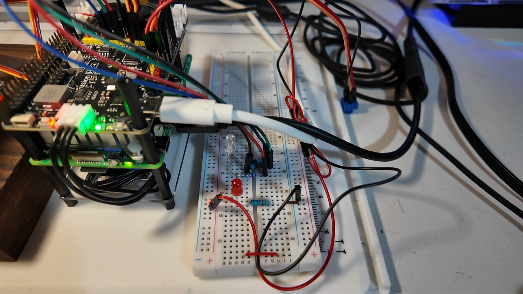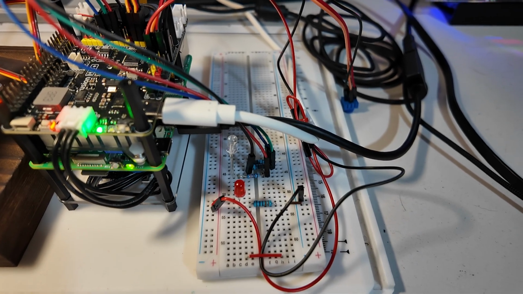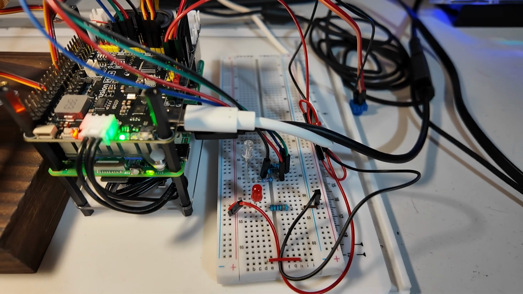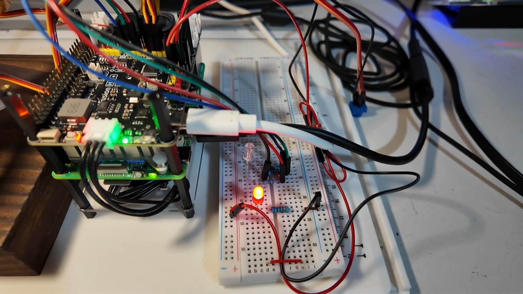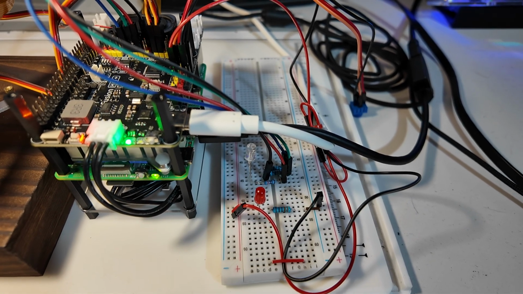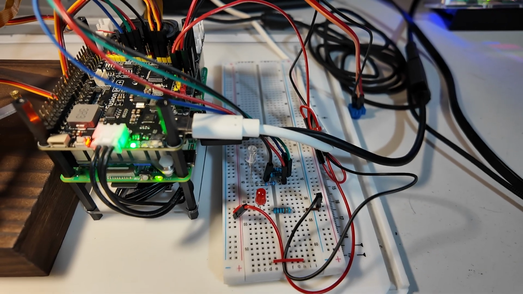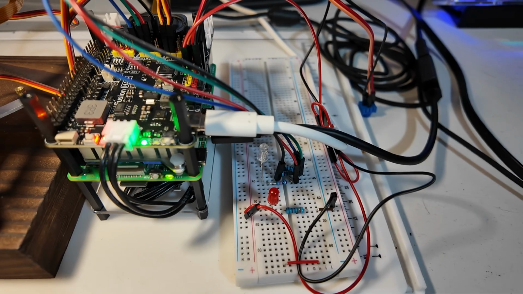So let me run it one more time. LED light on. LED light is now on. LED light off. The LED light is now off. Stop. The program has now ended command line.